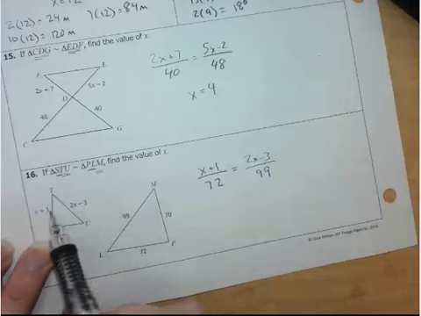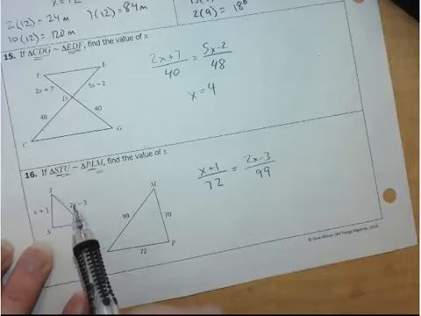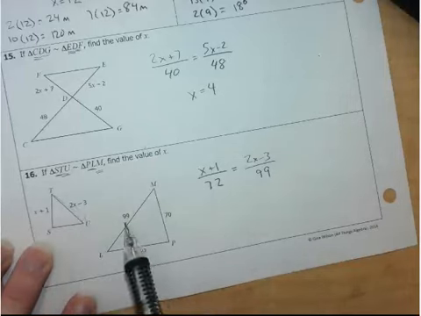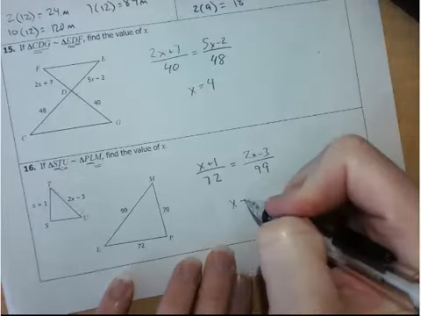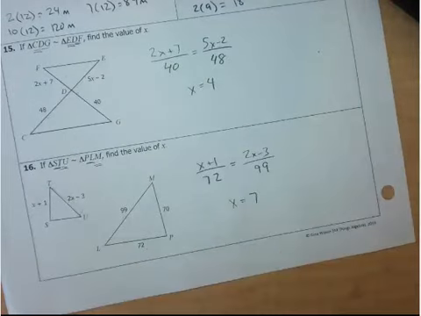Okay, again, use your letters to figure out your corresponding sides. Go from one triangle to the other one, and then go back to the first one, figure out which one is corresponding, and that's your ratio. So you do that, x is equal to 7.